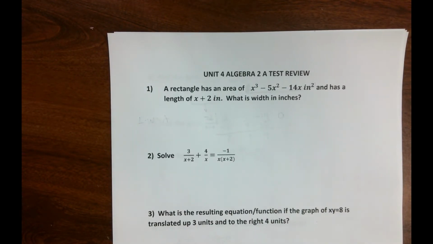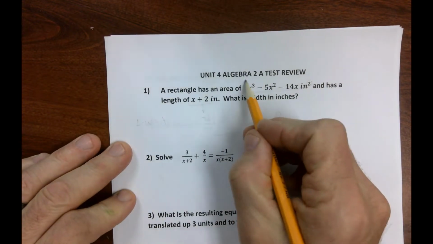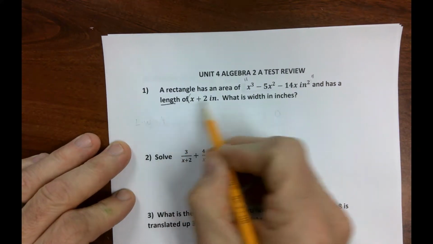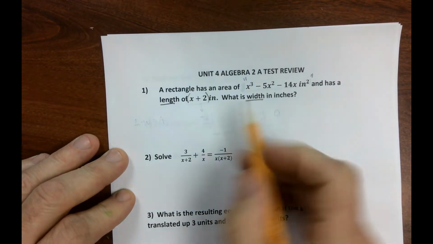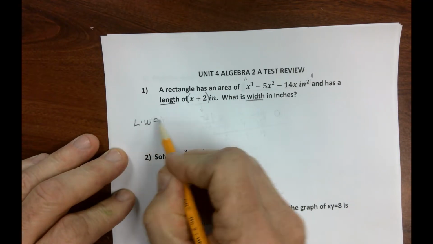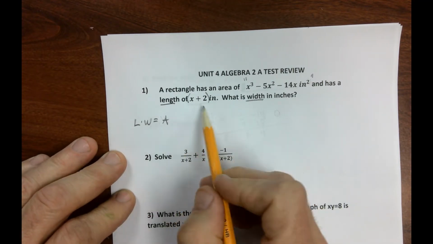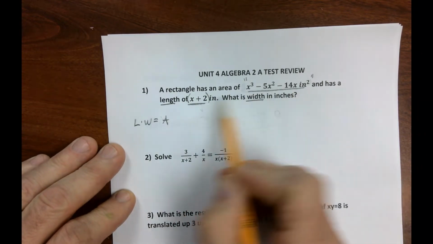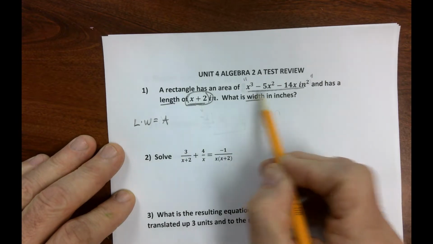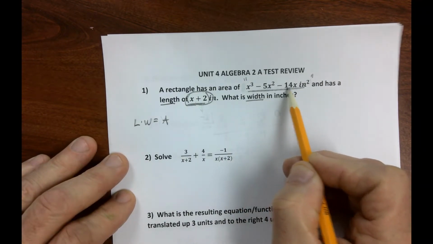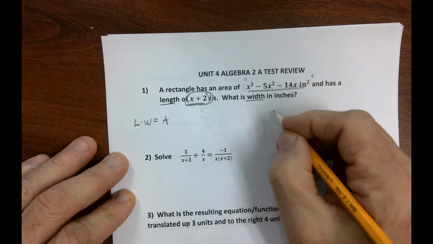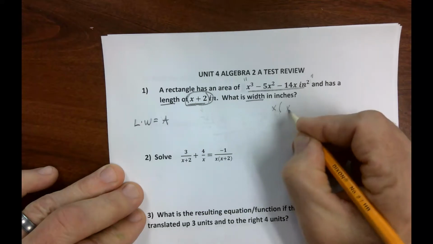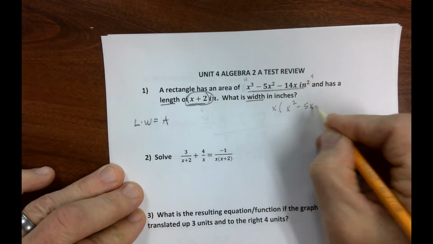Algebra 2A. A rectangle has this area, has the length of x plus 2 inches. What's the width? Remember, length times width equals area, so what we're really asking is what times this gives us this. In other words, how many times does this go into this? So, one thing I'm looking at here is that this can be factored. So, I'm going to take an x out, and I'd be left with x squared minus 5x minus 14.